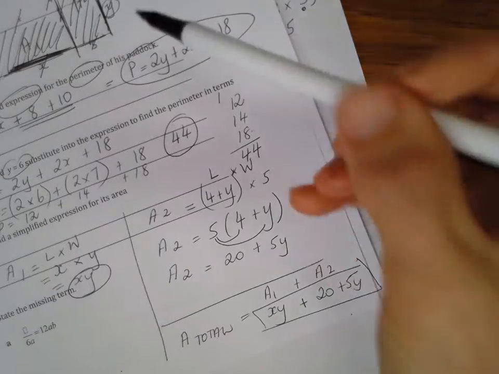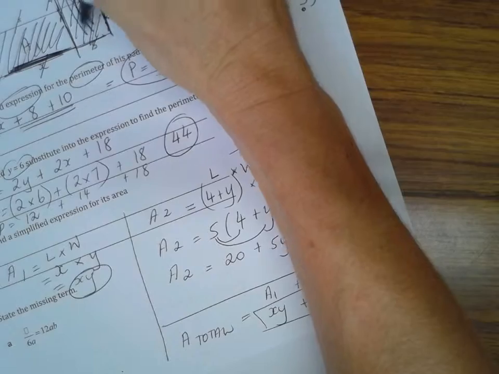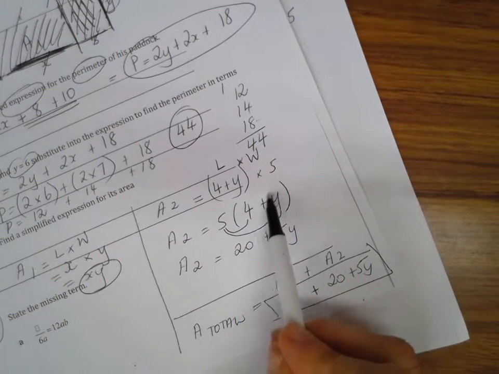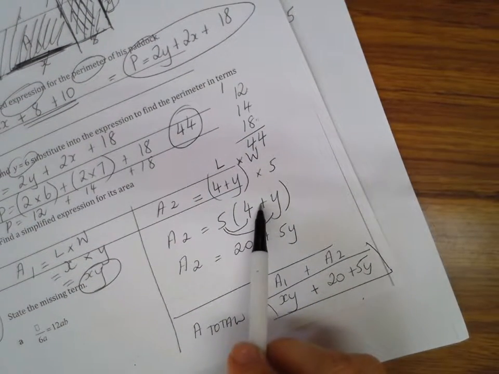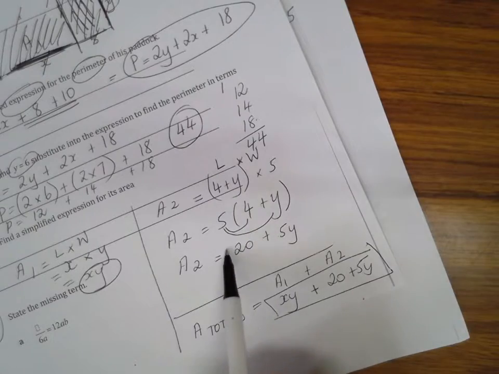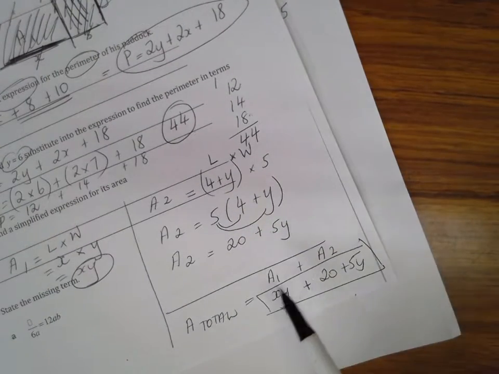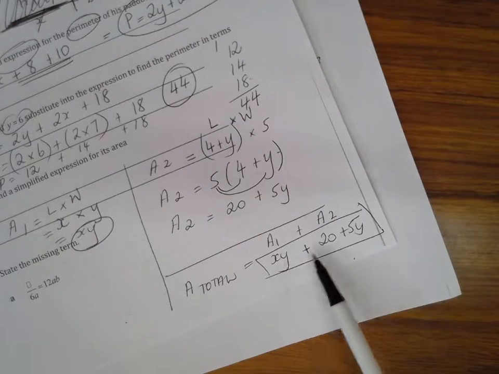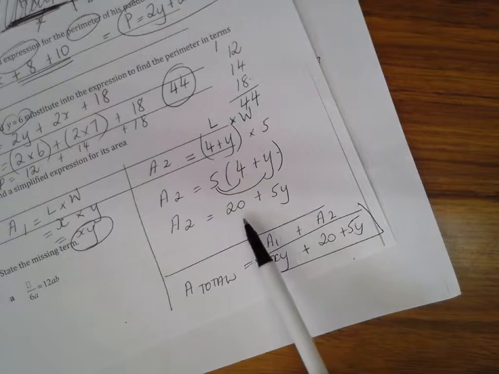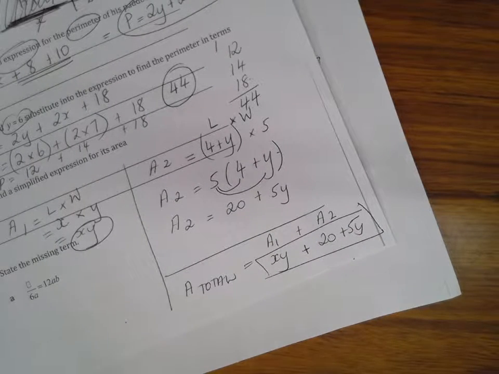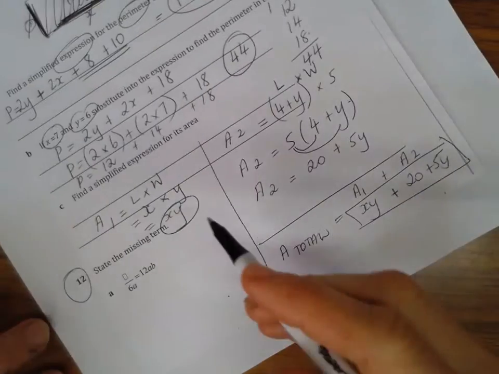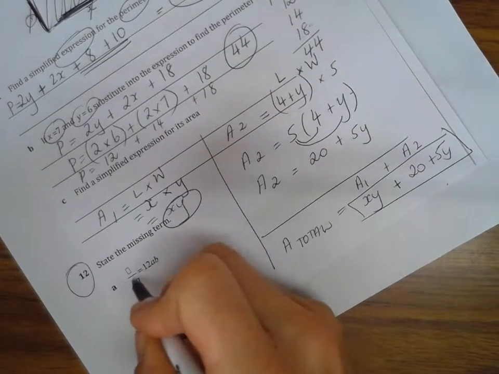For area 2, which was more complicated, we had to notice that 4 plus y was the length, multiplying it by 5, and then we realized we can expand it. Then we have to add these two areas together. So xy was area 1, and then this comes from area 2, and these can't be collected any further.